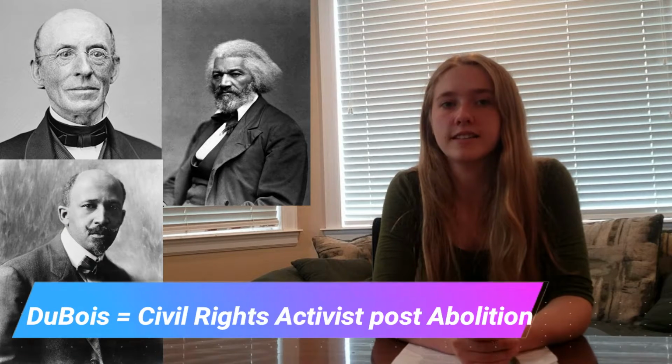Scott sued for his freedom. However, the court ruled in one of the worst Supreme Court rulings of all time that slaves were private property and were therefore legally allowed to be taken into any state. Several main abolitionists to know for the test are William Lloyd Garrison, Frederick Douglass, and W.E.B. Du Bois.